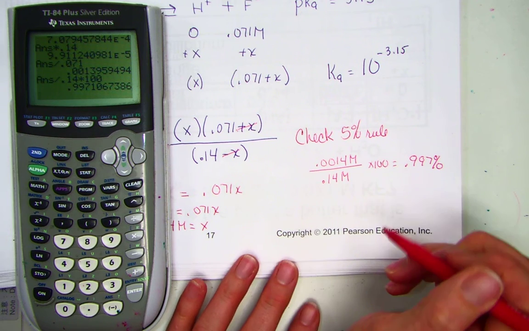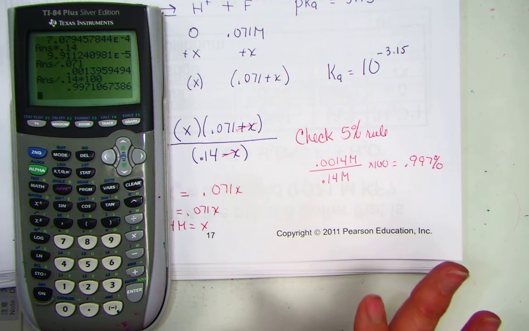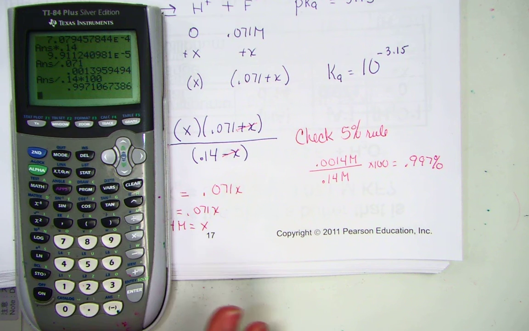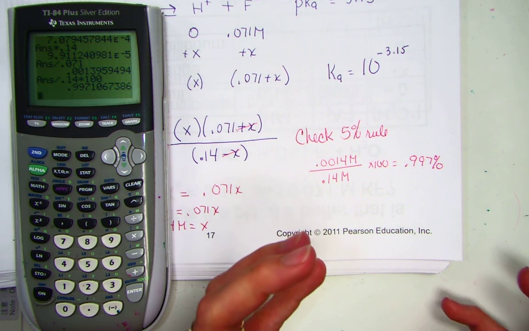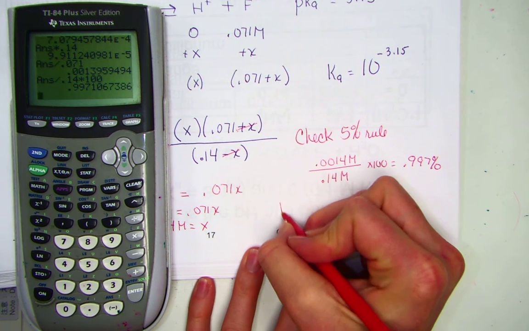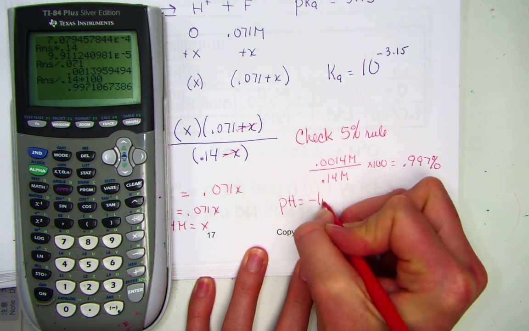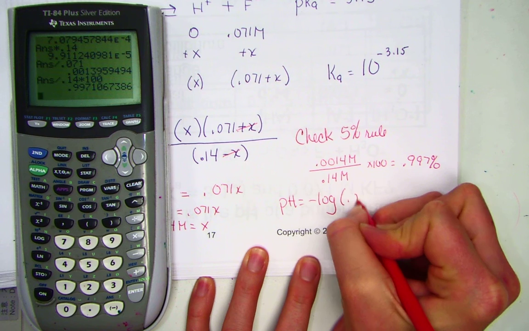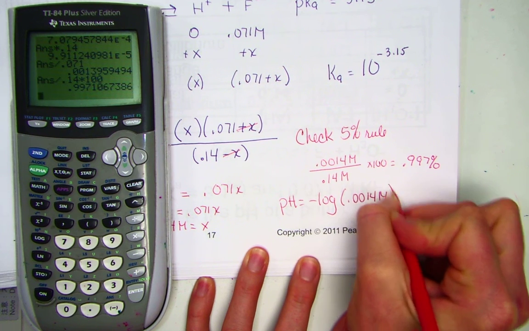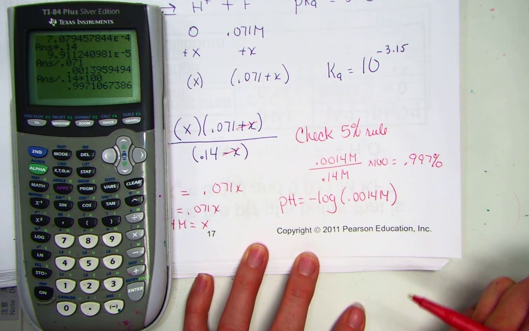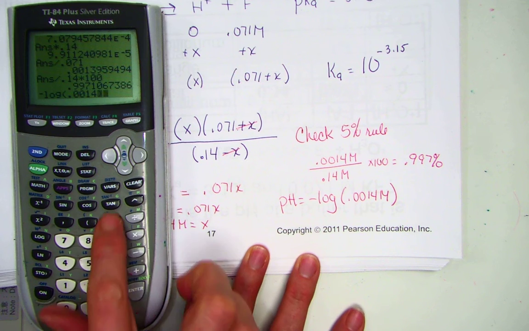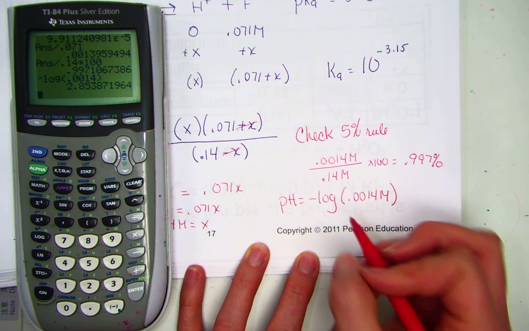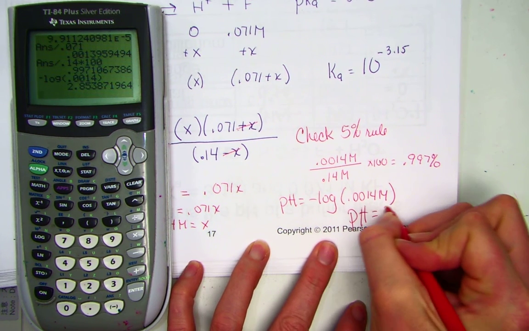So I checked the 5% rule. If it were greater than 5, I got to back up and do the algebra. I like to toss it out first, check it, it's usually good. Now, to finish the problem, pH is negative log of that hydrogen ion value that we found. And the value of x was 0.0014. So now on my screen, I hit negative log 0.0014 molar, and we get a pH of our solution, 2.85.